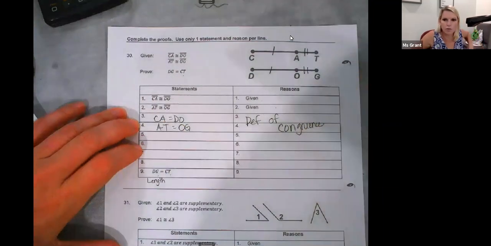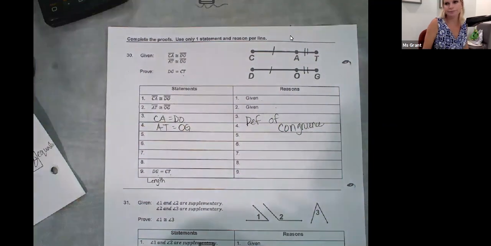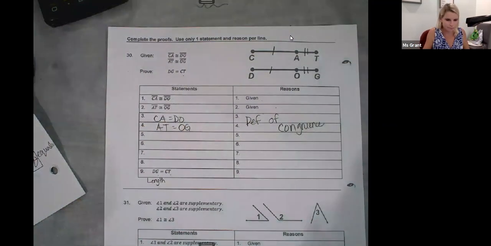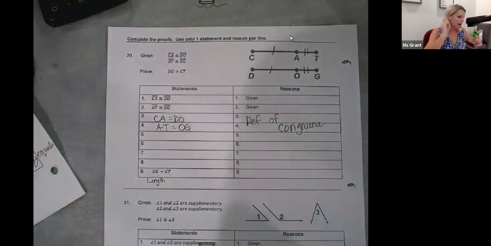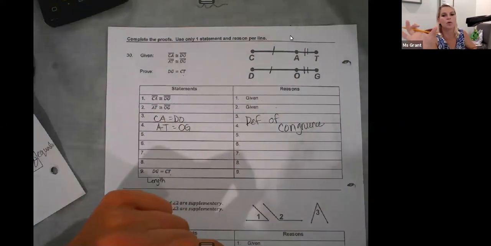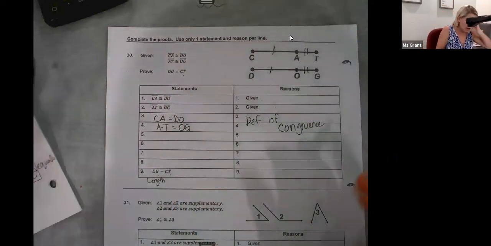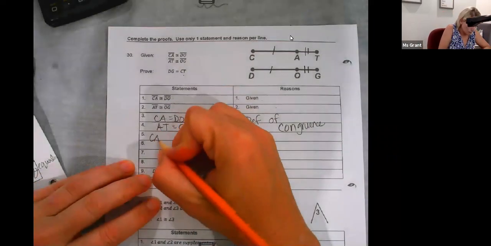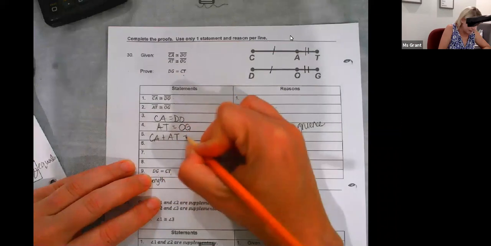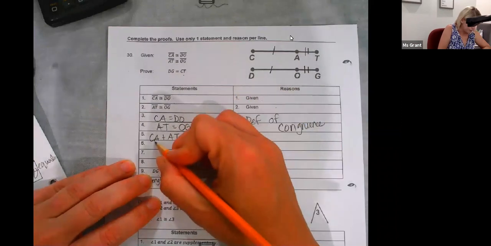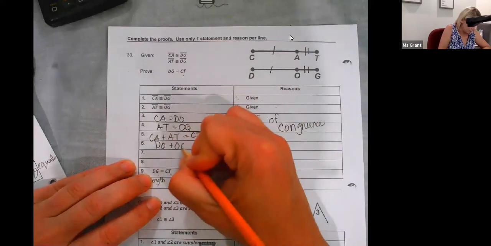For 5 and 6, each part equals the whole thing. CA plus AT equals CT, and DO plus OG equals DG.